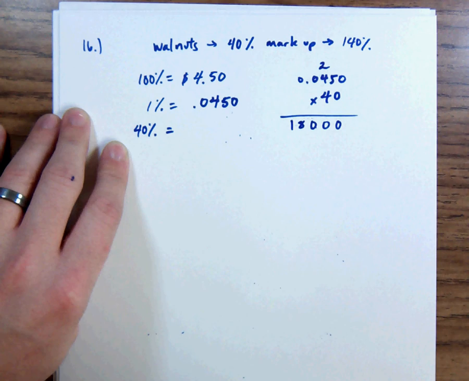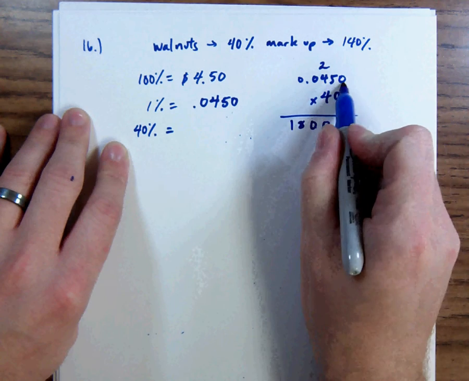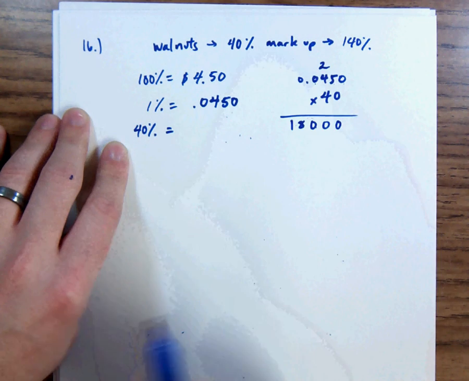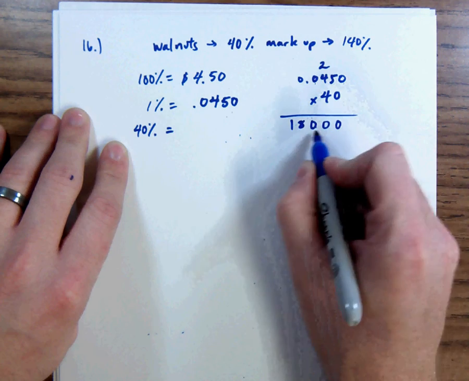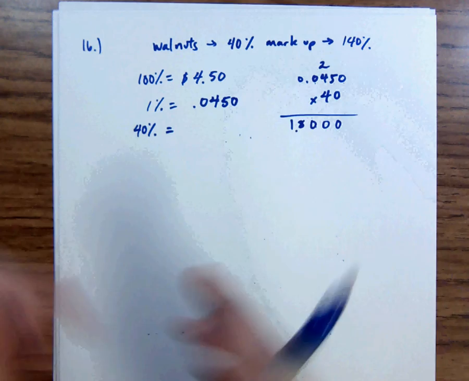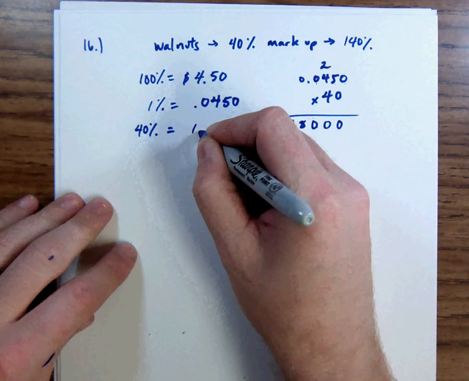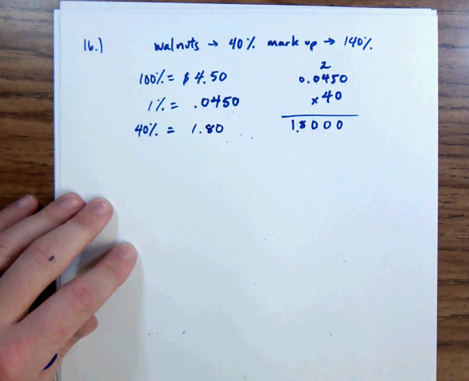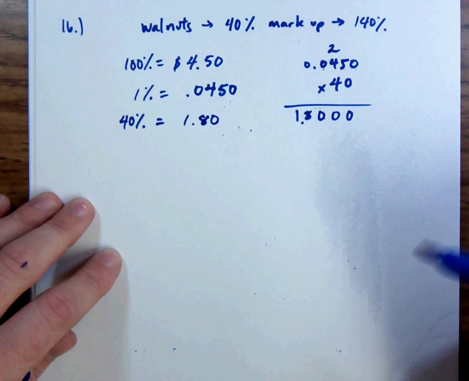So now we need to put the decimal in the correct spot. There's 1, 2, 3, 4 digits behind the decimal. So the decimal is actually going to go right here. And I know that's a little small. I hope you can see that well. So 40% would be $1.80.